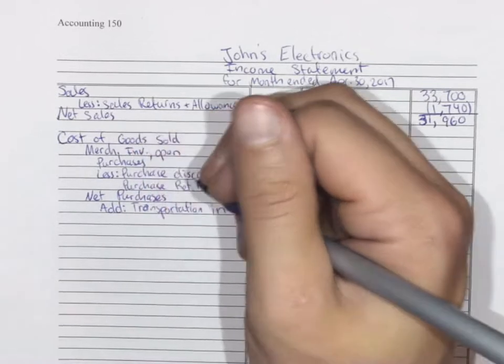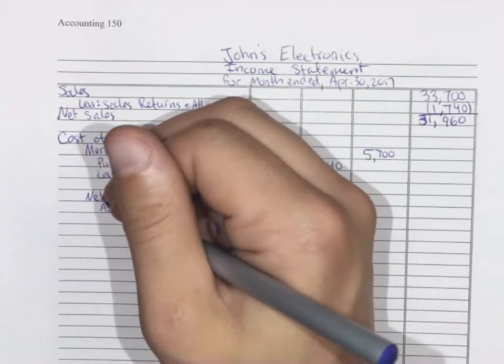Which then provides us our cost of goods purchased.